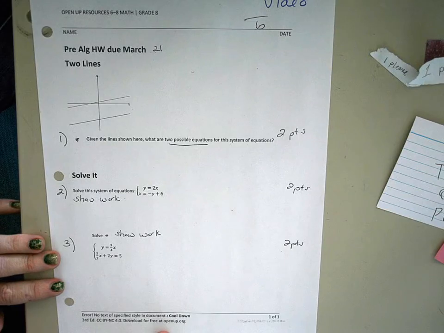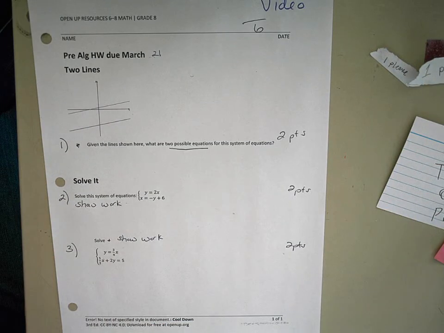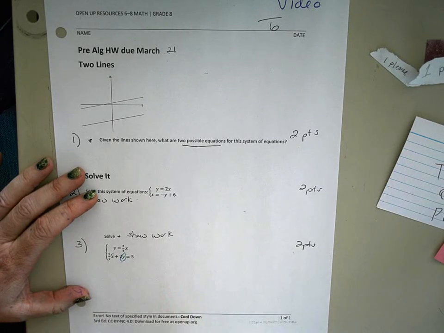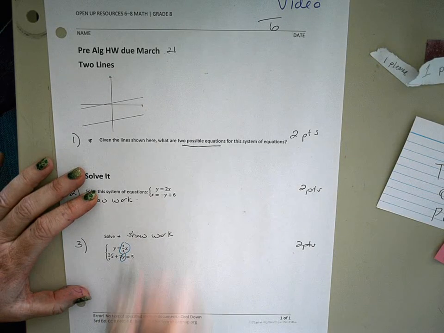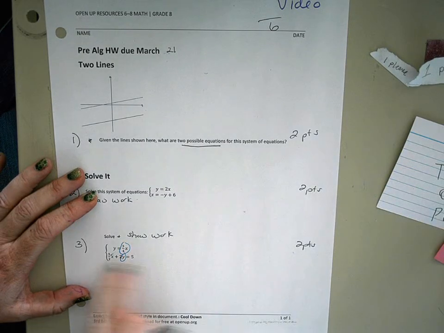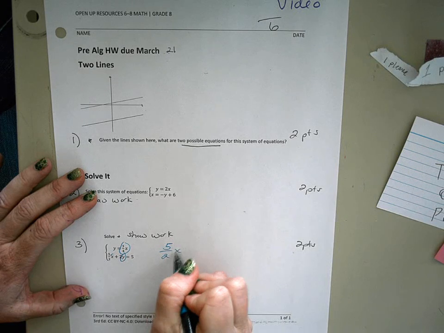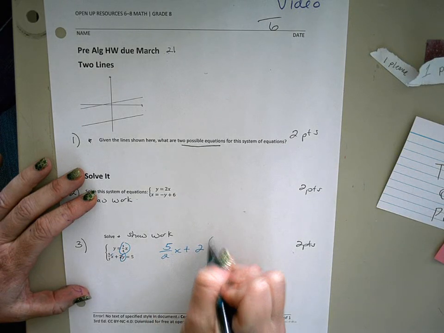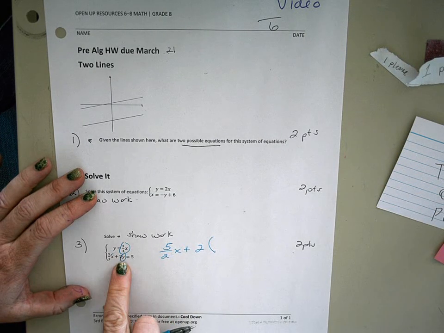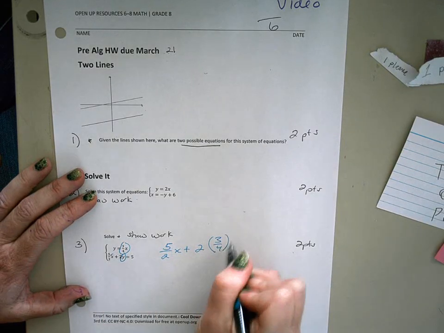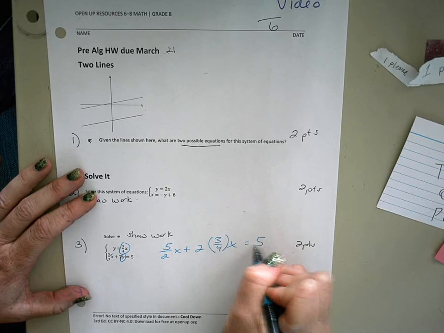This is an example of solving systems. You could always graph it, but it's probably easier if we look at substitution. So y is 3/4 x, which means I could rewrite the second equation to be 5/2 x plus 2 times, instead of y, I'm going to substitute 3/4 x equals 5.